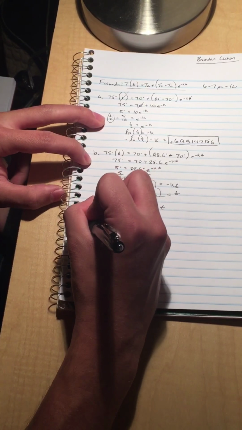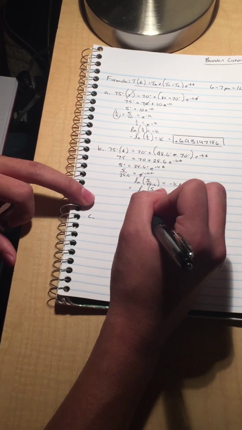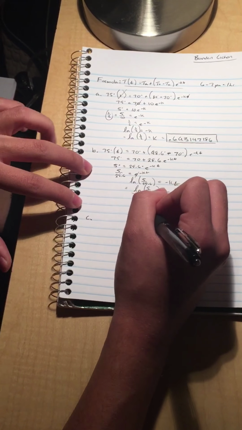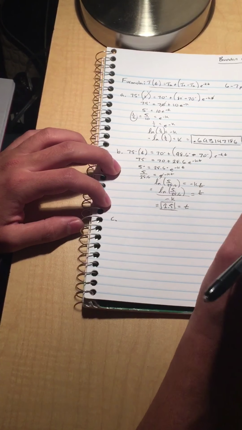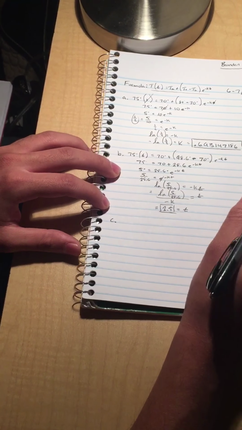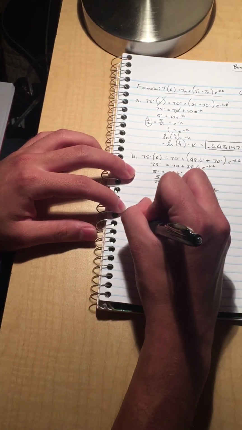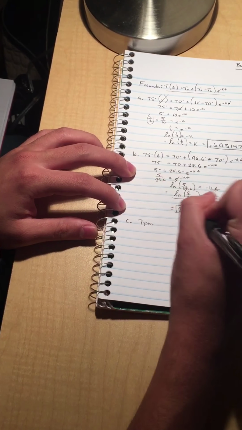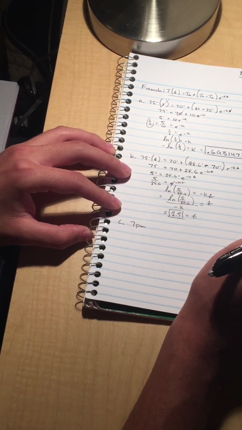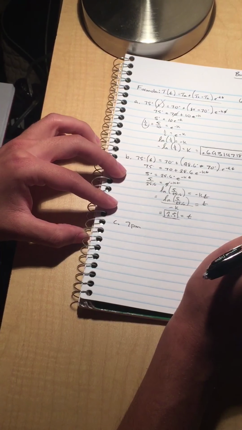Now the final part, part C, we're going to be determining and discussing the approximate time of death. This is probably the easiest part, because from 7 p.m., that's what we start with, because that's when Mr. Fees' body was found.